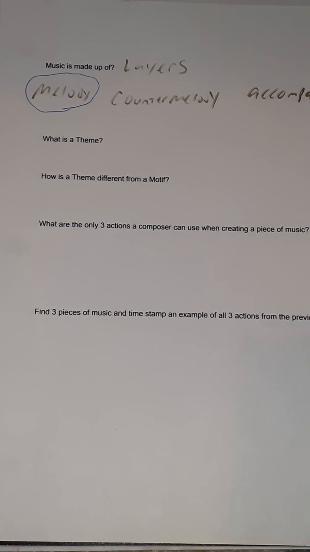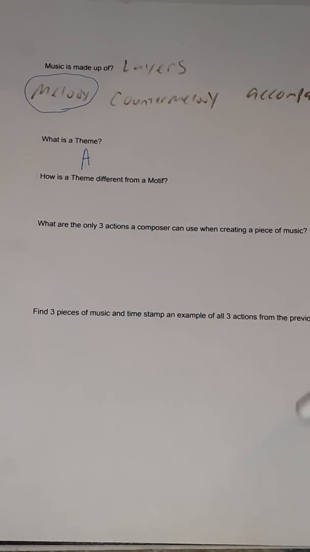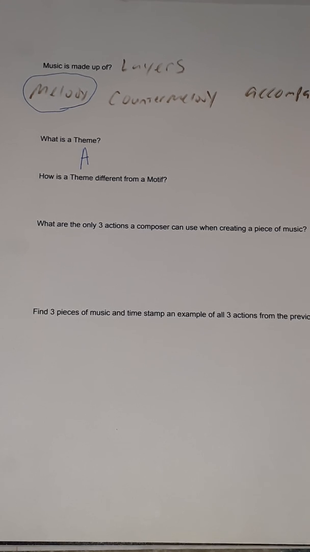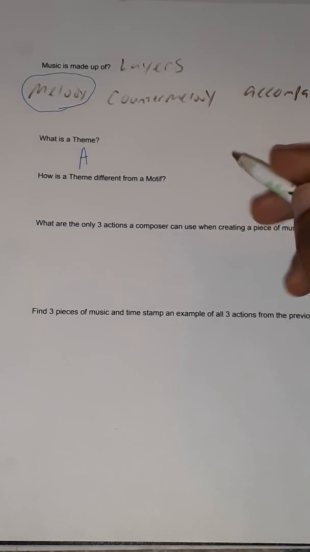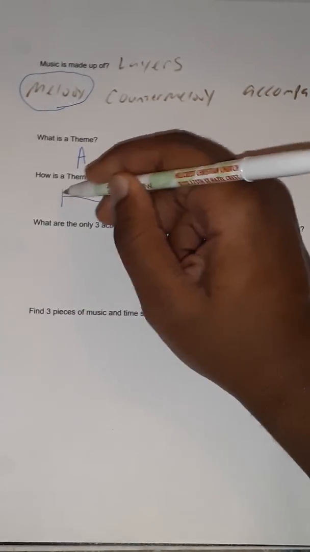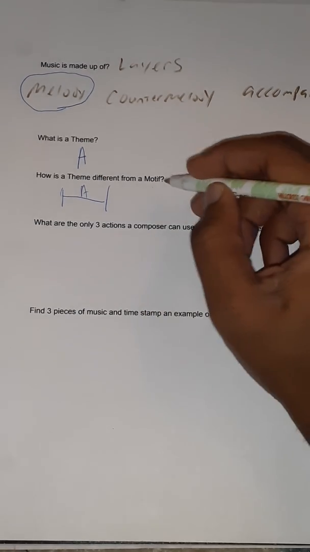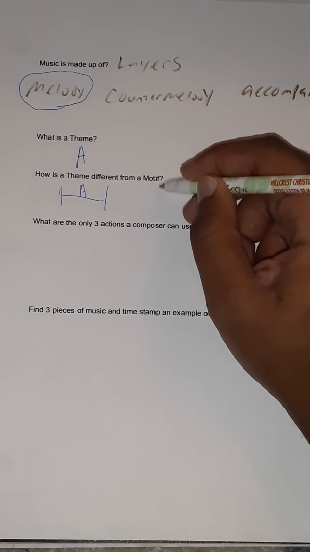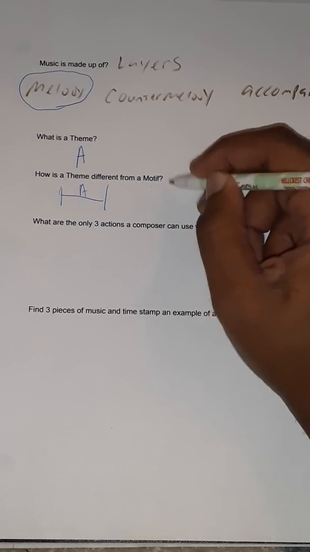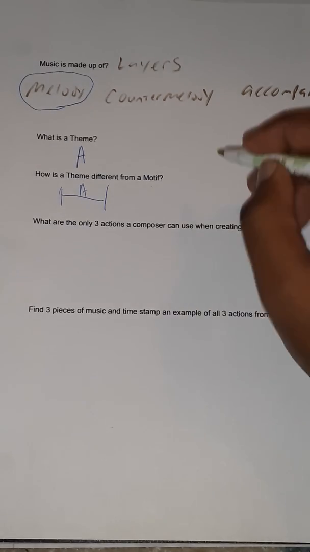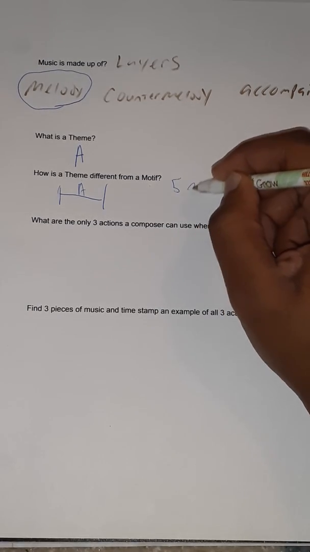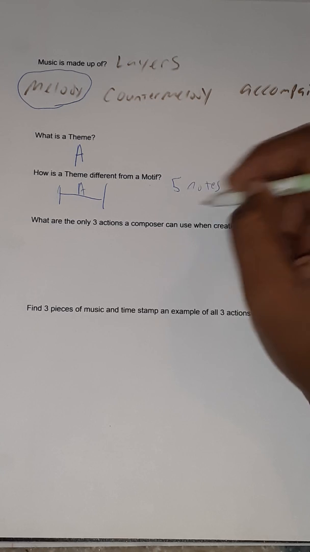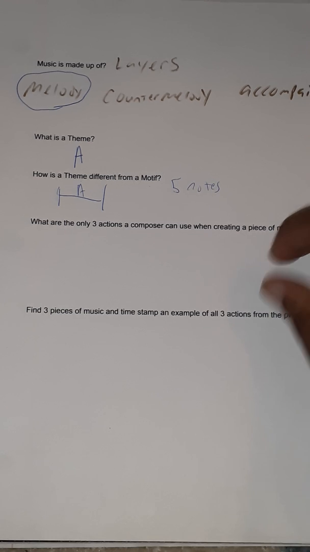In a piece of music, we can label the theme with a letter. I'm gonna choose A. That letter A is a section of the music where the theme is being played. So the difference between the theme and the motive: a theme is an entire section of a piece of music that we can label with a letter. You will not label a motive with a letter because it's not an entire section. A motive is a lot shorter than a theme. Oftentimes it's going to be no more than 5 notes. That's the most amount of notes you'll usually see in a motive, but no rules are set in stone.